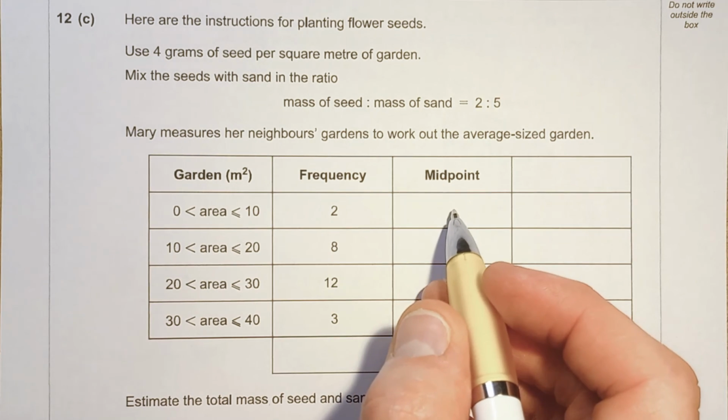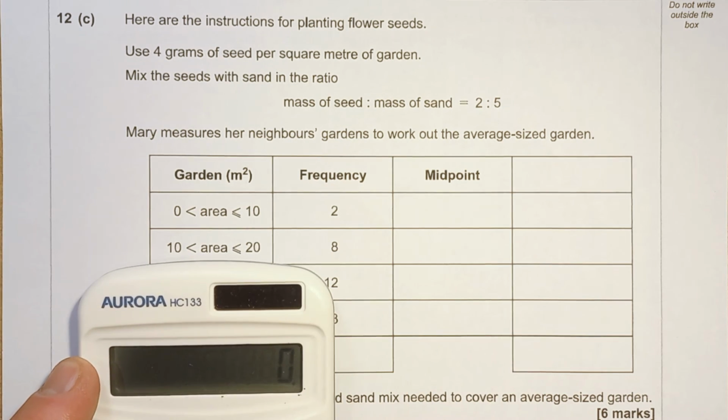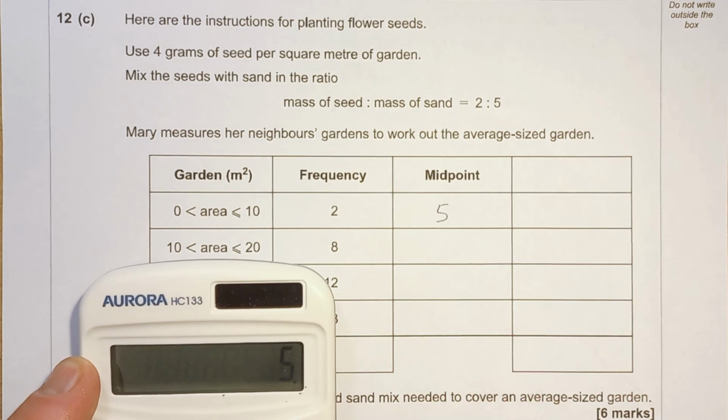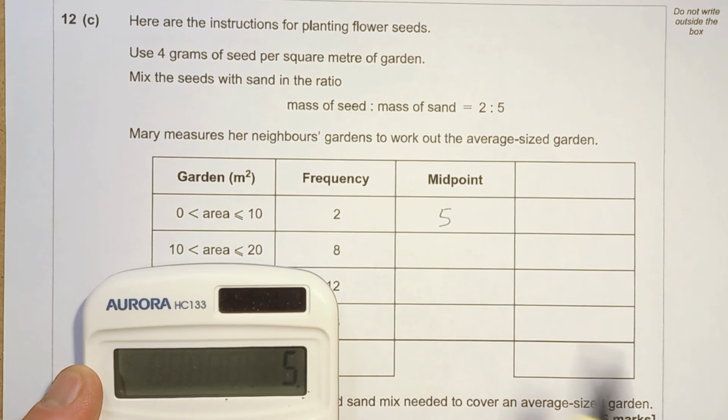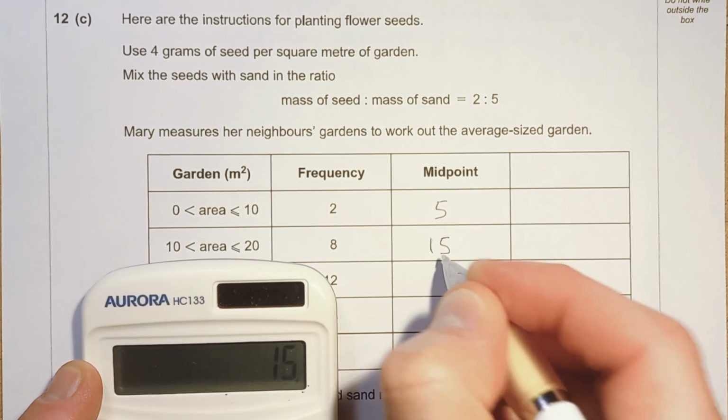And the way we do that to work out the midpoint is we say, well, we'll add the smallest value, the 0, and the 10, and divide it by 2. We get a midpoint of 5. So if we want to do that for the next range, we're going to say, well, 10 plus 20, divide it by 2 to find halfway. That's going to be 15.